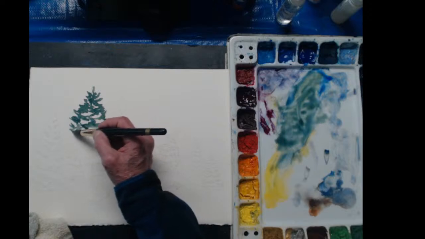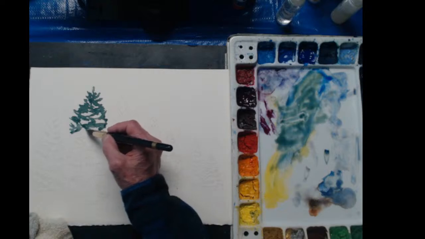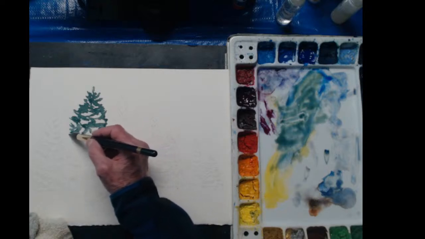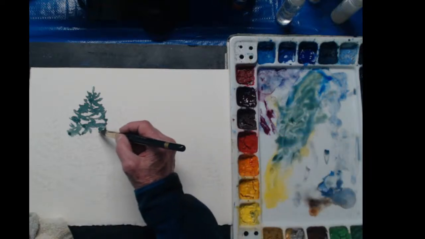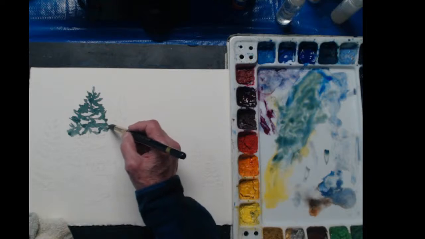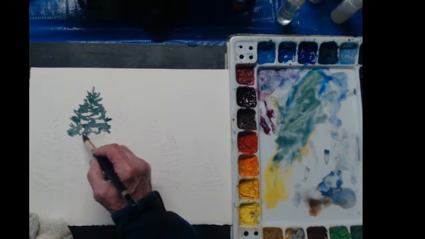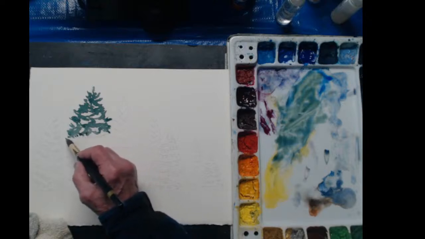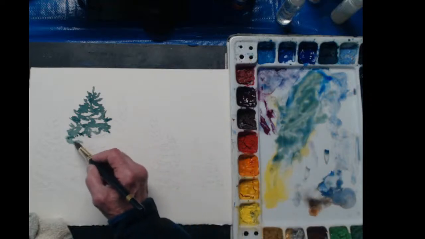So a little bit of negative painting around the shape, and this is the largest tree of my design. So it's going to take a little more, and it's also the most important tree. I've chosen this as my focal point. So this is going to be the biggest tree. I'm going to take a little more time on painting this. It's my focal point, which will have the most attention on.